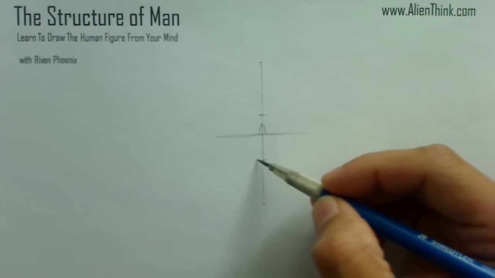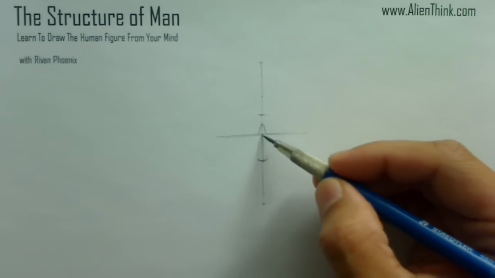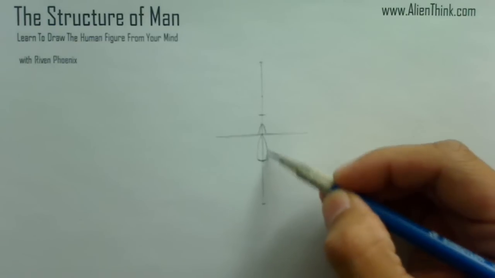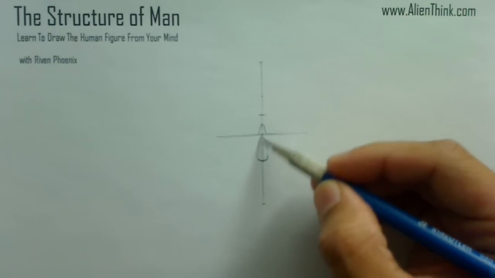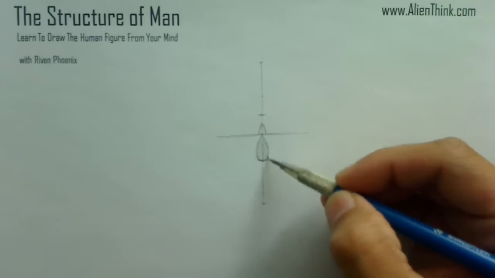Okay, so in the skull we already know that there's a hole here for where the nose goes. So here I'm just going to make a drawing over here, just like this, and that's it. Right, so don't make it too wide, just make it kind of like this, and you can adjust your understanding of it as we move along.